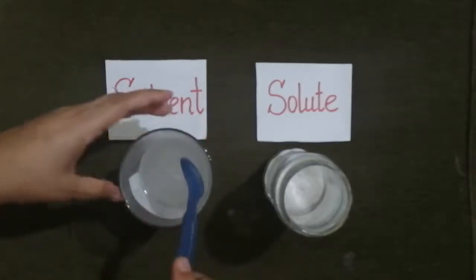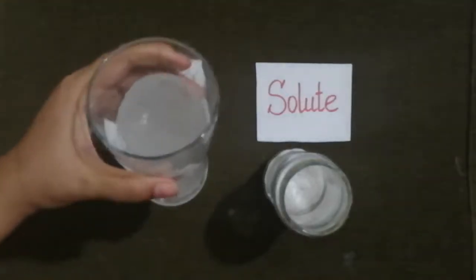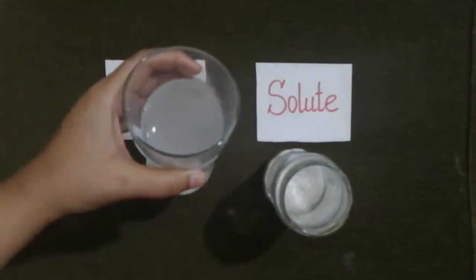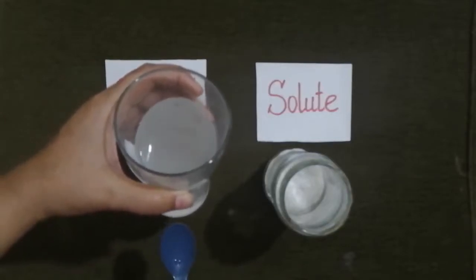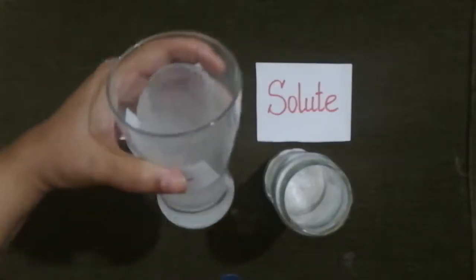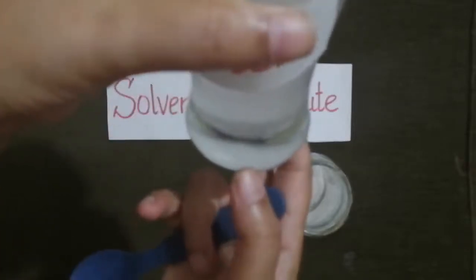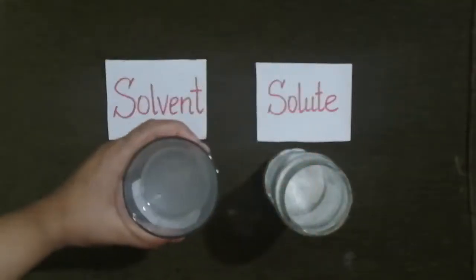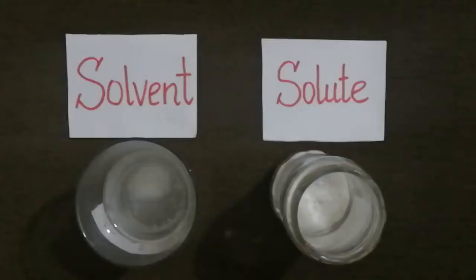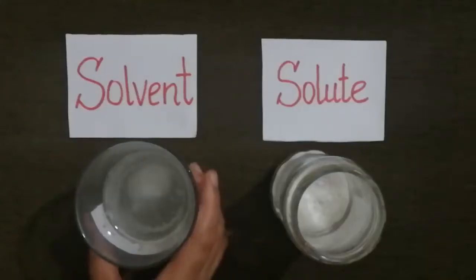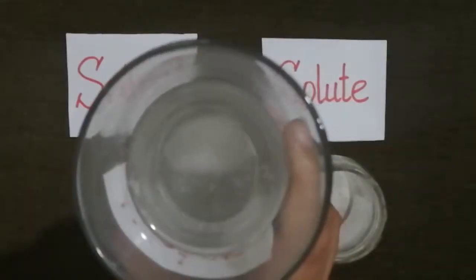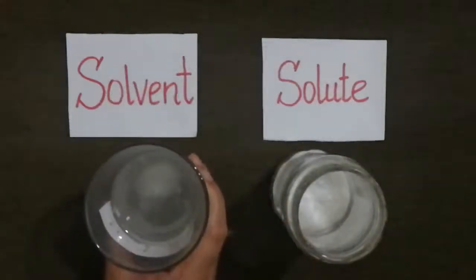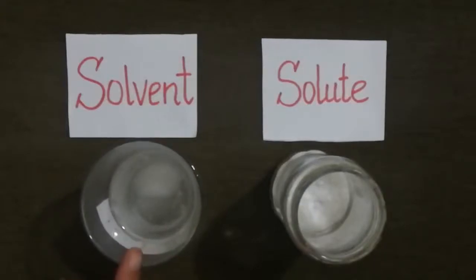So what is the reason behind this? As I have left it and I'm watching from my side, still some particles of the salt are settling at the bottom. So you can also observe. After leaving the glass for a while, you can observe that adding more solute will not be dissolved in solvent, which shows that this type of solution is called a saturated solution.